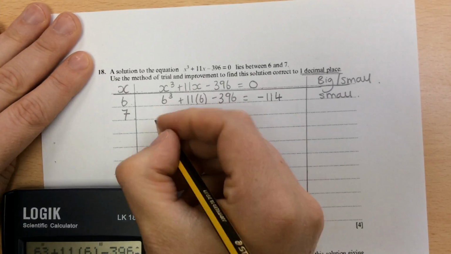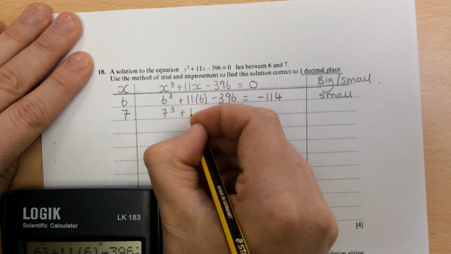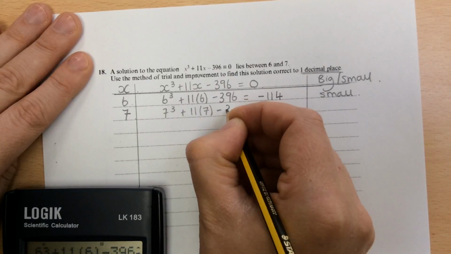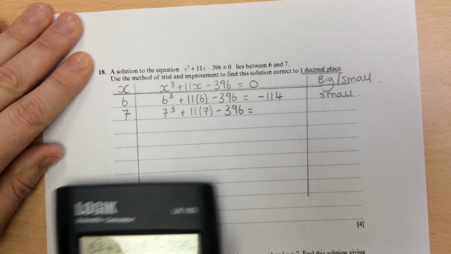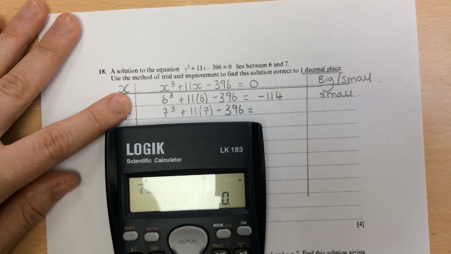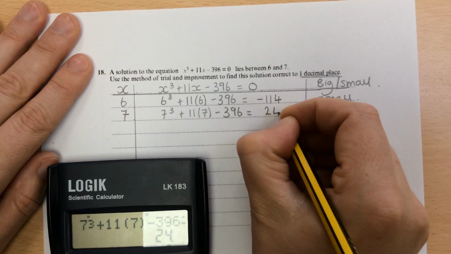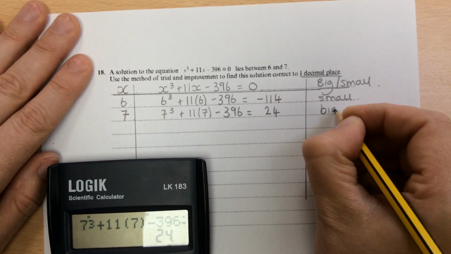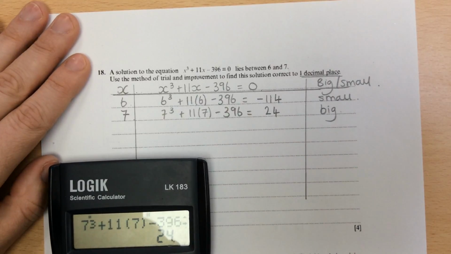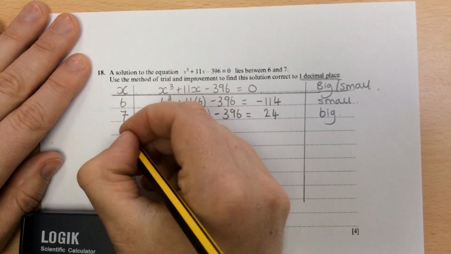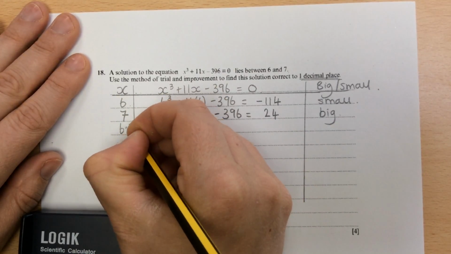So let's put 7 in. 7 cubed plus 11 lots of 7 minus 396. Again, on the calculator, that gives 24. Now, that's too big. It's above 0 and it's too big. So let's put halfway in between, 6.5.